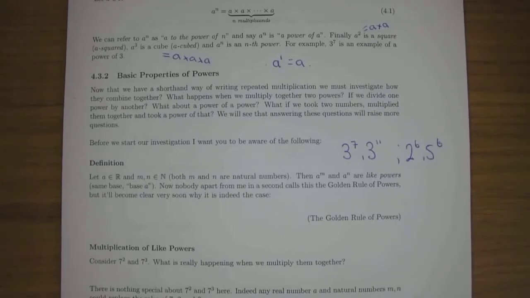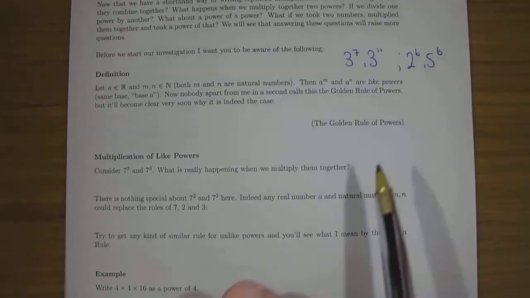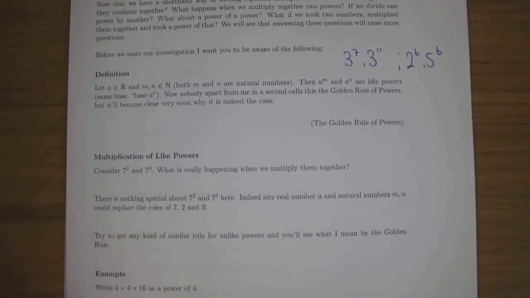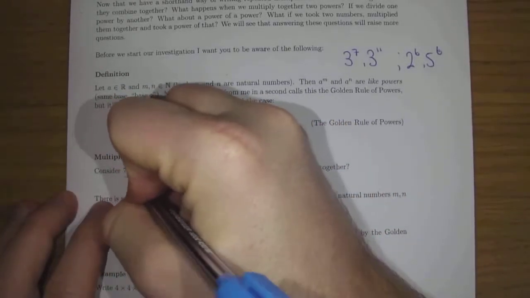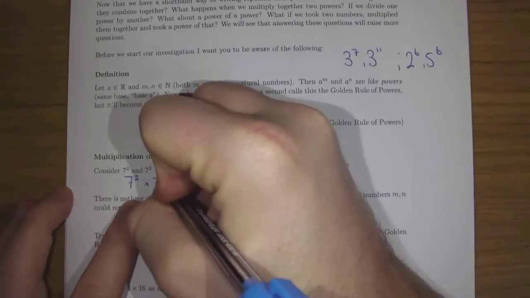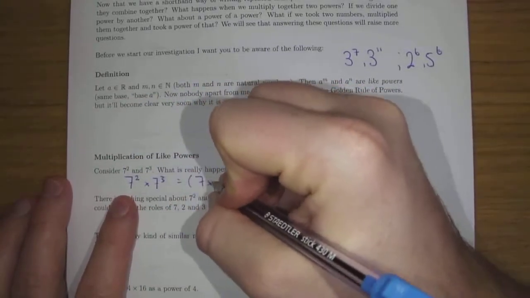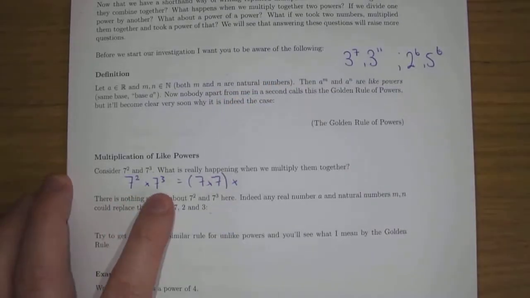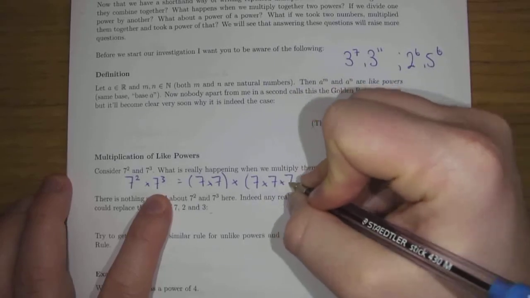Basically, all the laws that we're going to be using are more or less all for the same base. Okay, so let's have a look here. If we look at 7 squared and 7 to the power of 3, the question is, what happens when we multiply these together? So 7 squared multiplied by 7 to the power of 3. What does 7 squared mean? It means 7 multiplied by 7. And what does 7 to the power of 3 mean? It means 7 multiplied by 7 multiplied by 7.